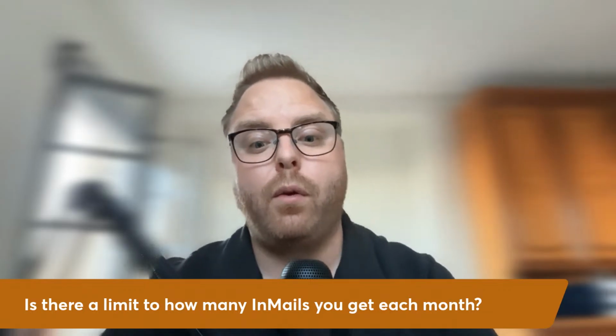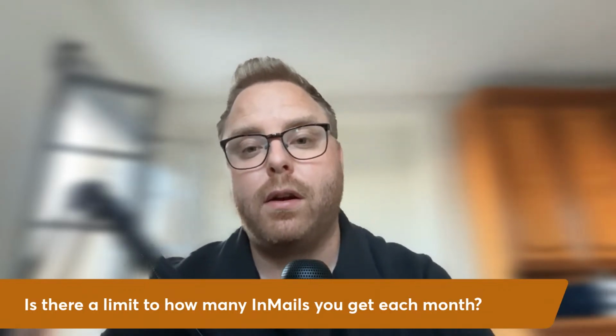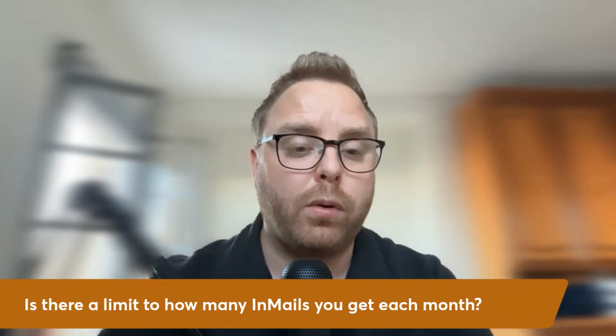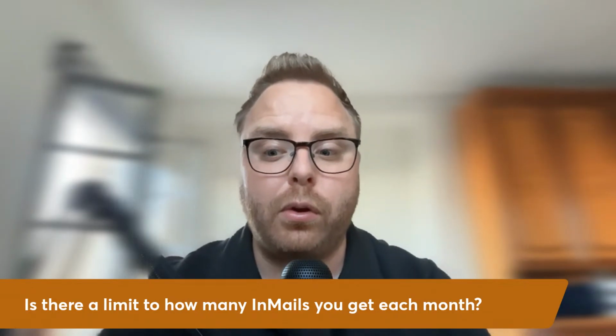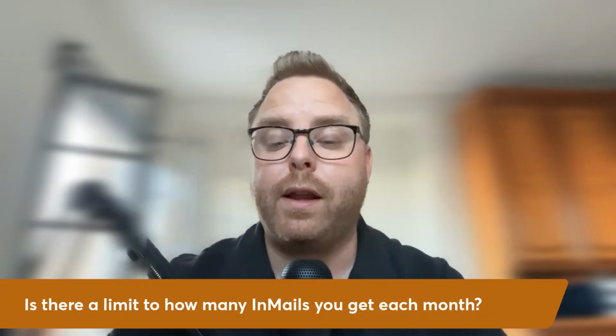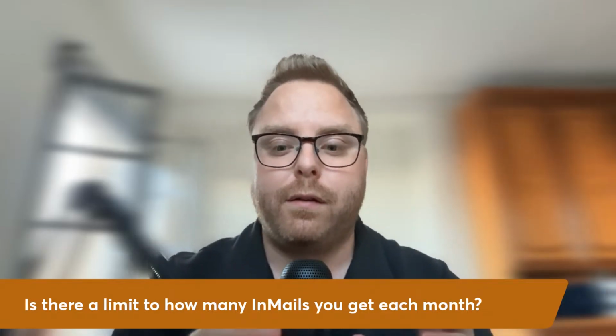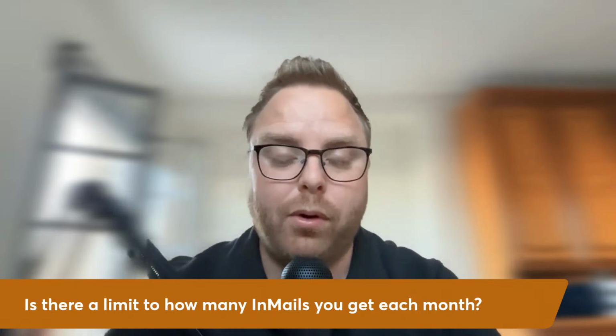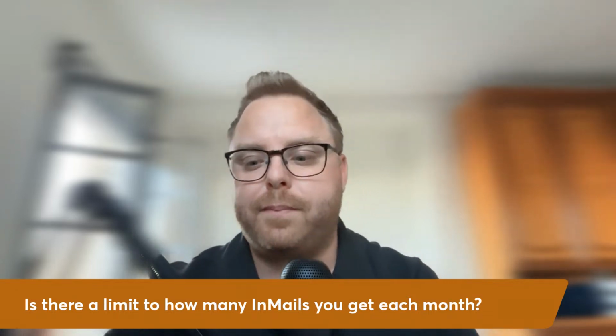Quick tip, if you're wanting to do in-mails at scale, don't go down the route of in-mails. I wouldn't recommend it. I'd actually look to go down the route of cold email. You'll find that the scale you get, because you can identify the emails from their profile, is far more professional, far better, and you can do just way more and at a fraction of the cost.